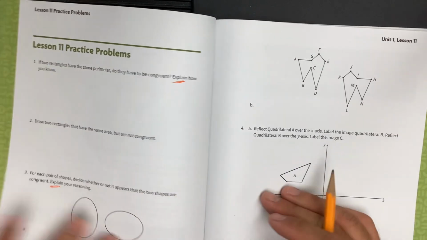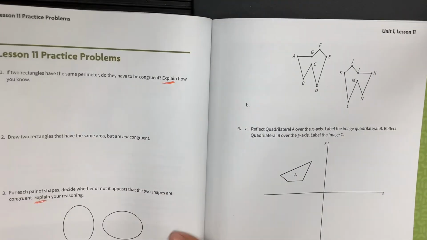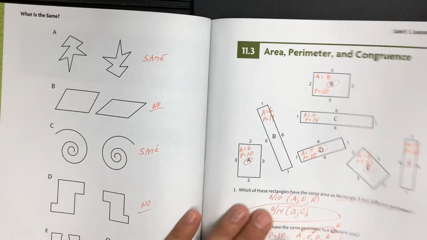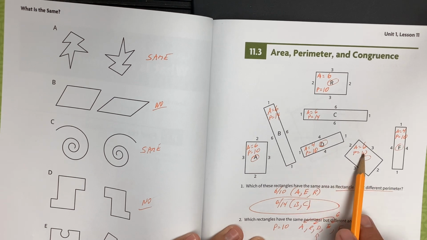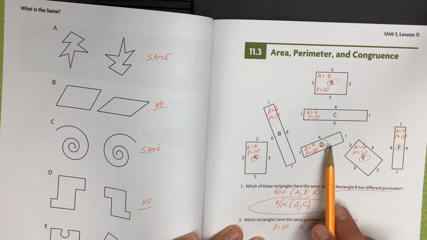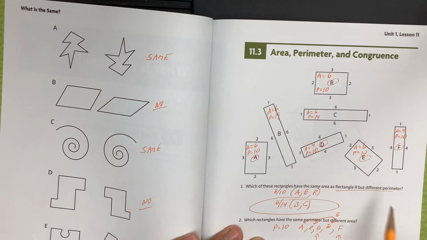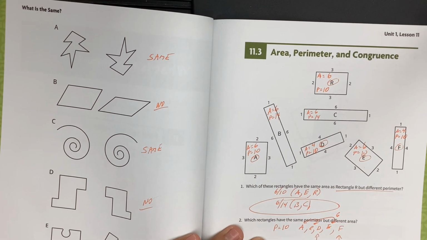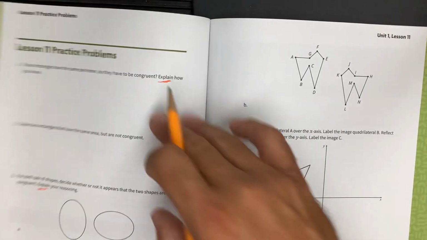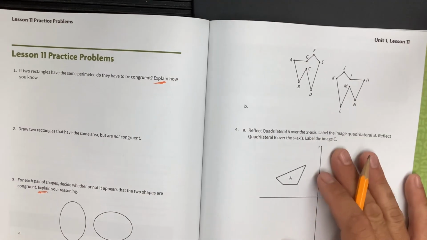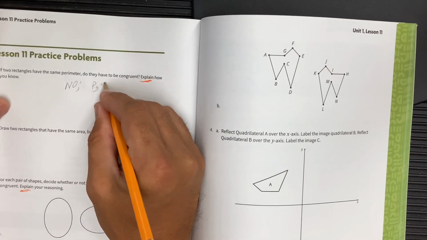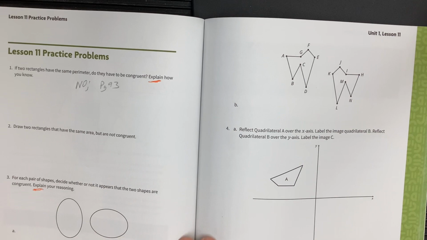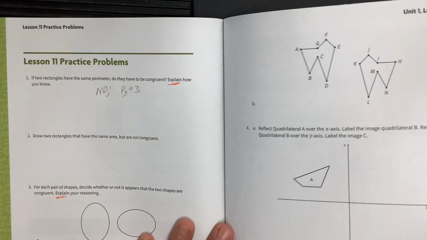Explain how you know. Well, hopefully, if they have the same perimeter, do they have to be equal? So here we had the same perimeter, and obviously you can see that they are not equal. So that's a perfect example of it right there. You could even draw those two over here and say, here's two examples that have that. But your answer is no. And I'm just going to put see page 93, and it demonstrates that for us. And of course, if it says explain, Gavin, we need to do that.